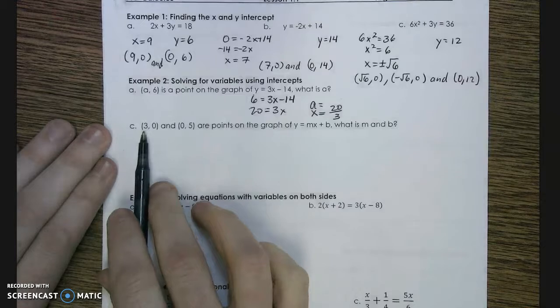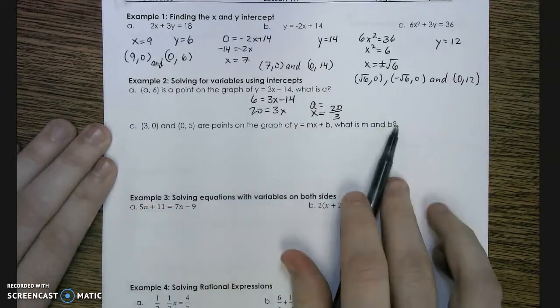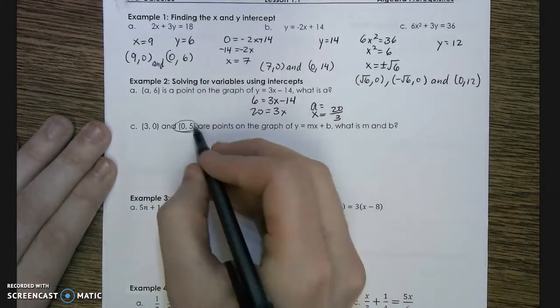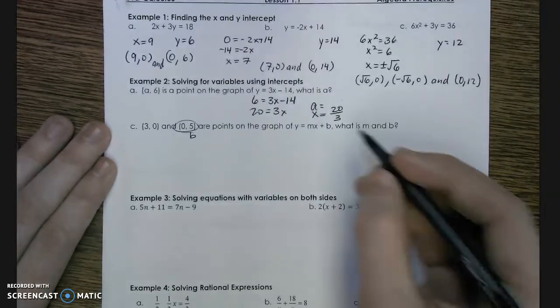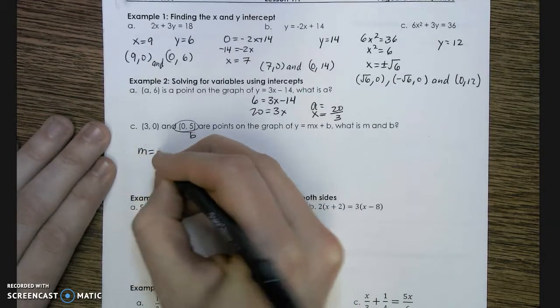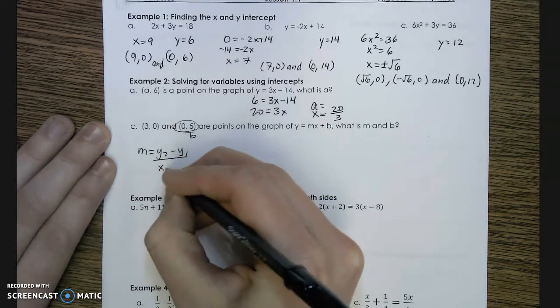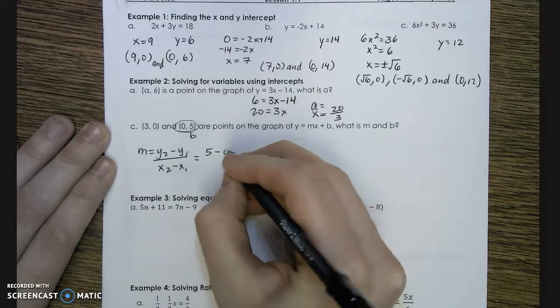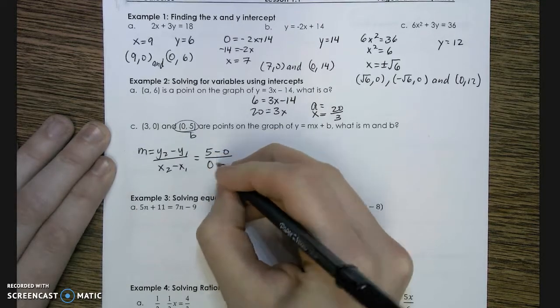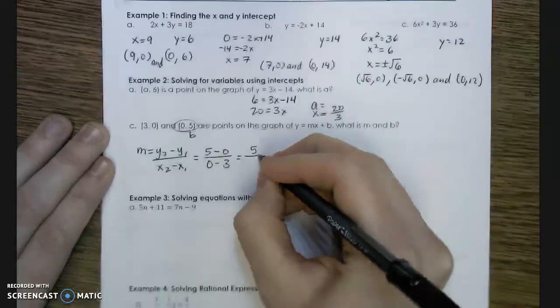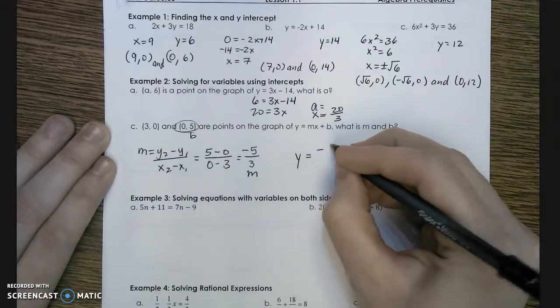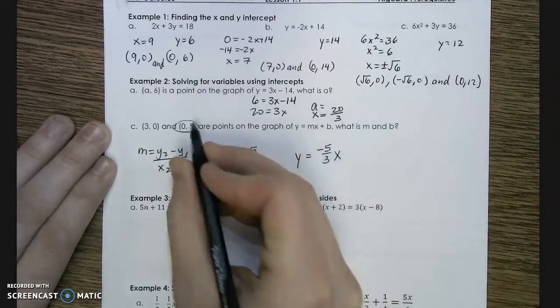On C, you're given two ordered pairs, and they want you to find the equation of the line. Because we have 0, 5, that's the y-intercept, so that's the b. And then your slope, remember slope is y2 minus y1 over x2 minus x1. So you can use your points to find your slope. That would be 5 minus 0, the y's, over 0 minus 3, your x's, and you get negative 5 thirds for your m. So it is y equals negative 5 thirds x, and then plus 5.